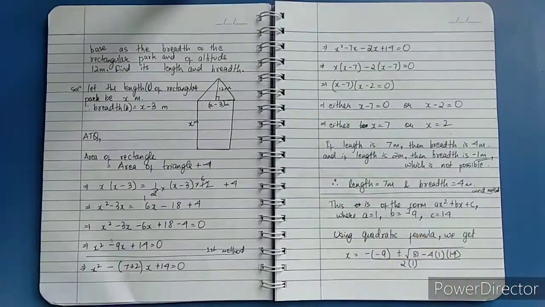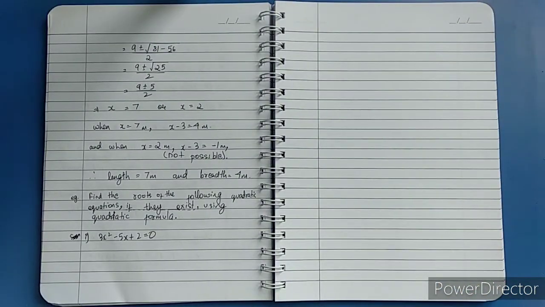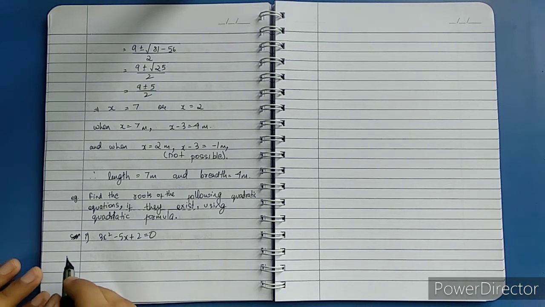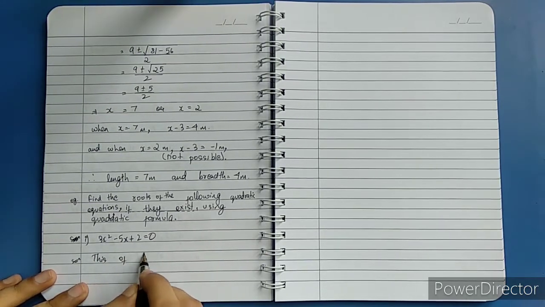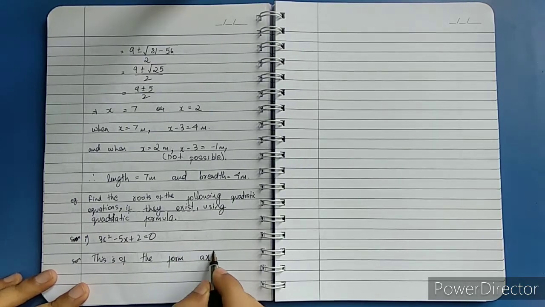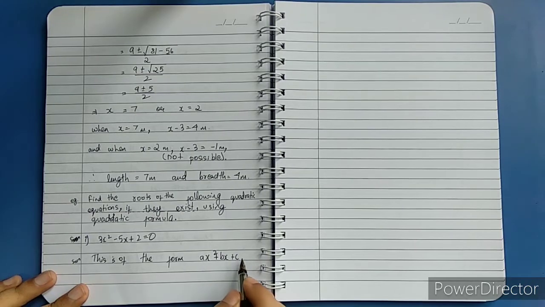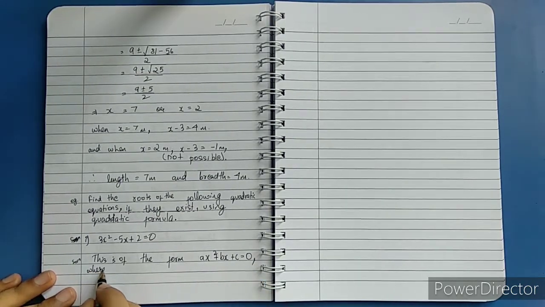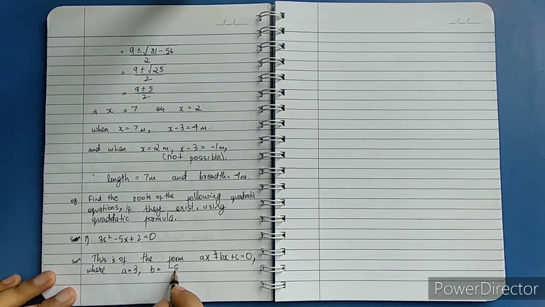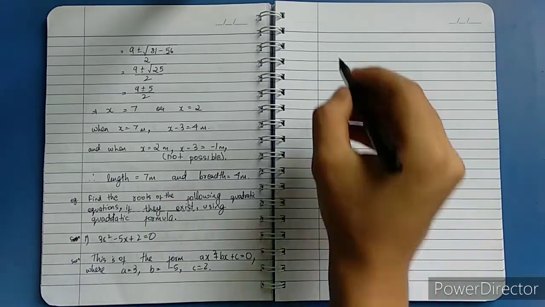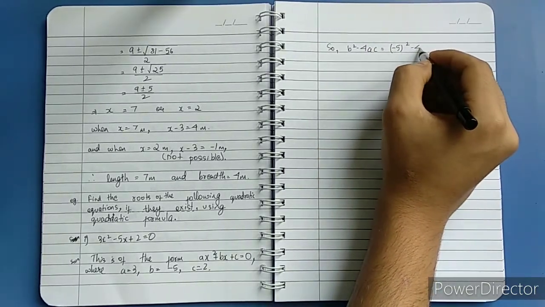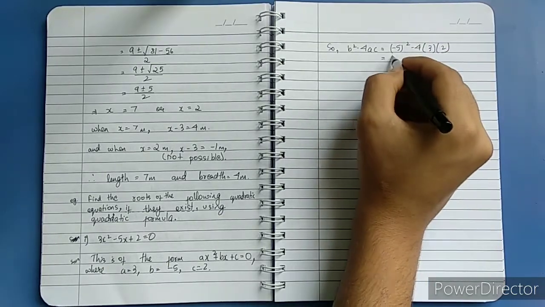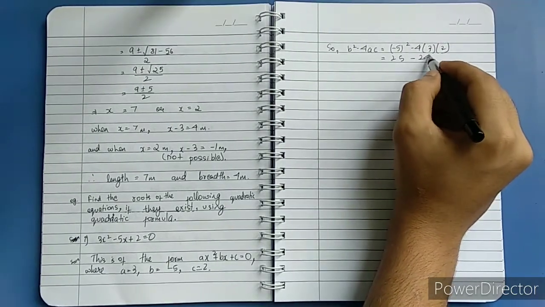So roots will exist if and only if b square minus 4ac will be greater than or equal to 0. So solution, this is of the form ax square plus bx plus c equals to 0, where a equals to 3, b equals to minus 5, c equals to 2. So we'll check b square minus 4ac, so that is minus 5 square minus 4ac equals to 25 minus 4 into 3 into 2, that is 24, that is 1.